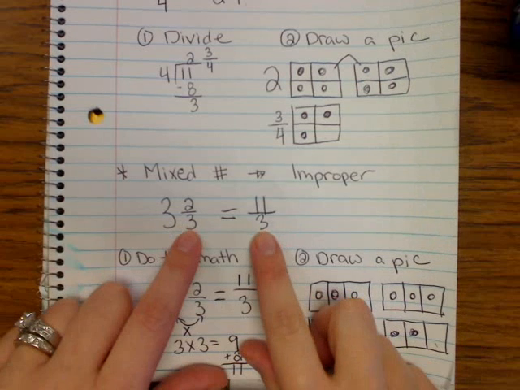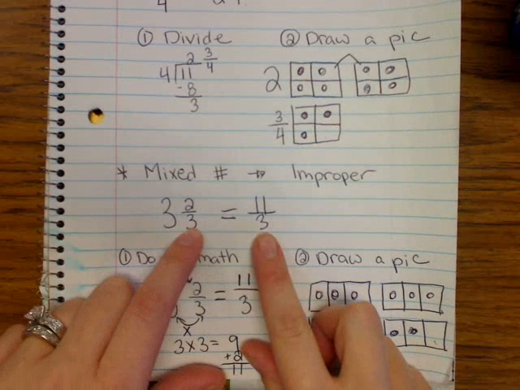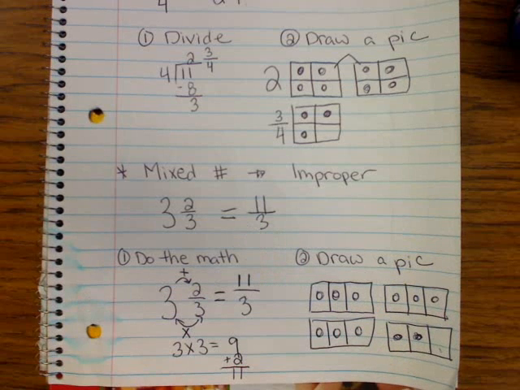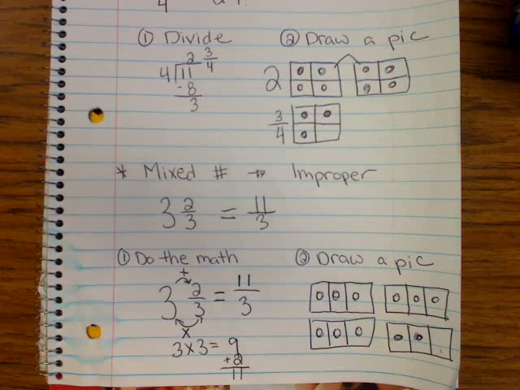And then you can also make sure that they're staying the same. If the mixed number had a 3 on the bottom, then the improper fraction better have a 3 on the bottom. And that's how you change a mixed number to an improper fraction. And that concludes the study cast on changing improper to mixed and a mixed number to an improper fraction.